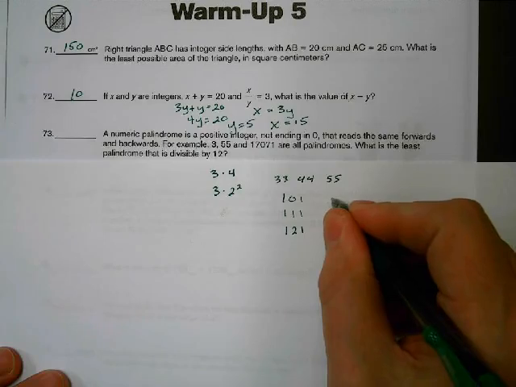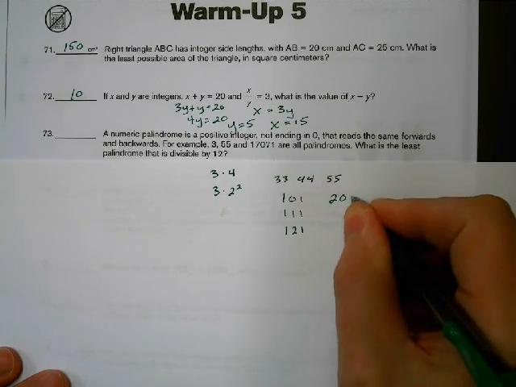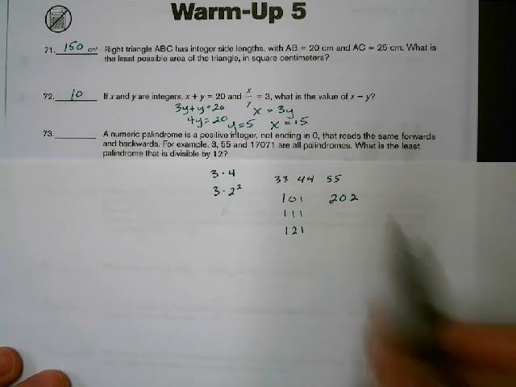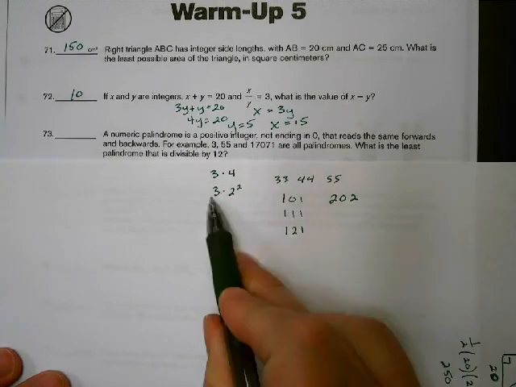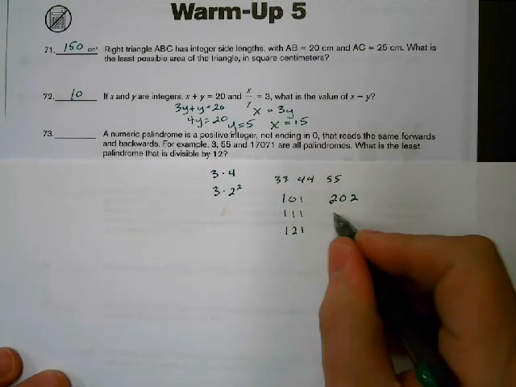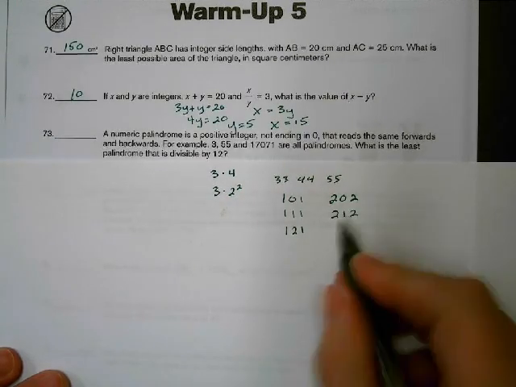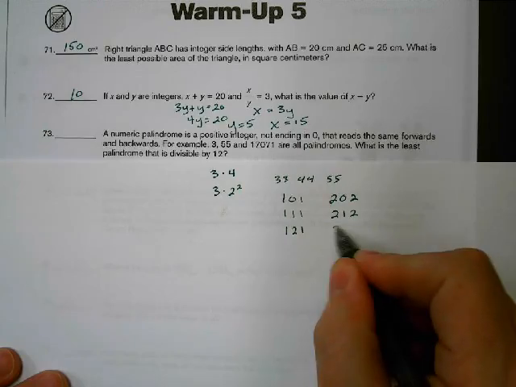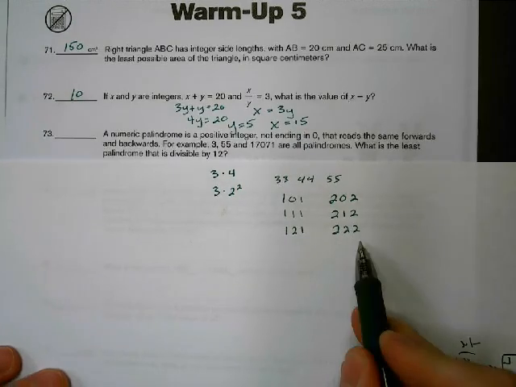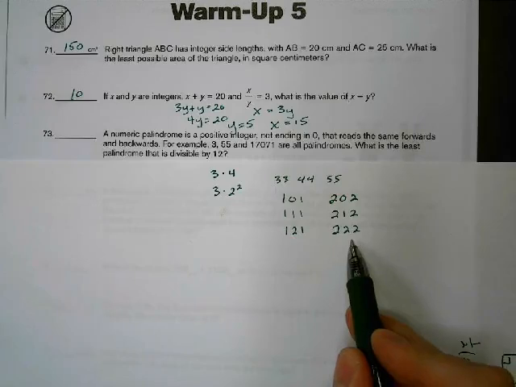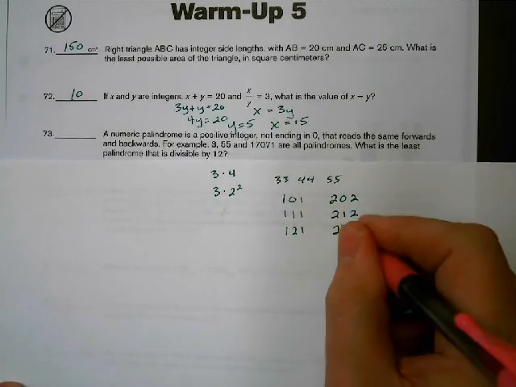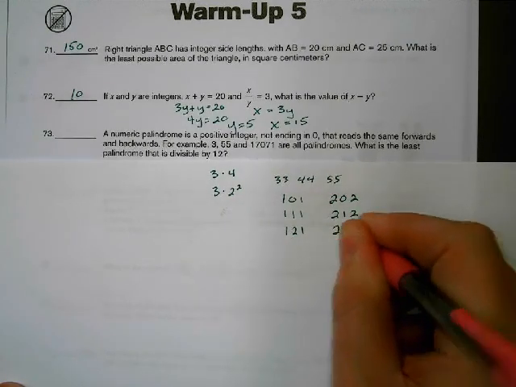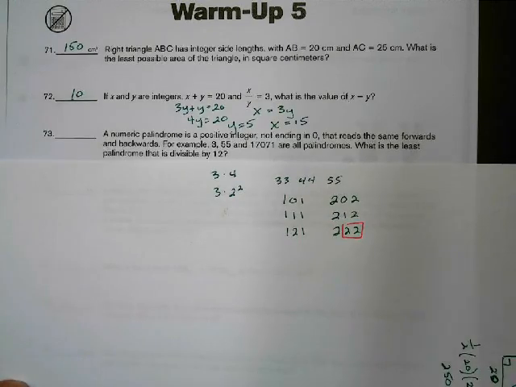So let's start with 202. So 3 doesn't go into this because 2 plus 0 plus 2 is 4. 3 doesn't go into 4. So let's try 212. Well, that doesn't work. That's 5. Let's try 222. Okay, so here's a palindrome that 3 will go into because 2 plus 2 plus 2 is 6. However, 4 does not go into this because 4 does not go into 22. That's the rule for divisibility by 4.